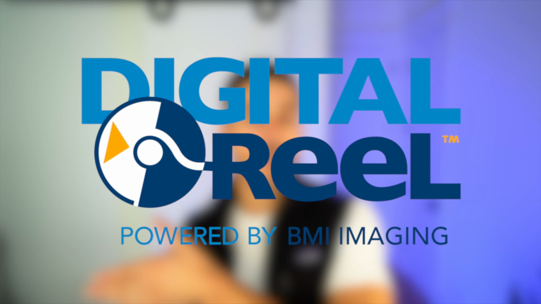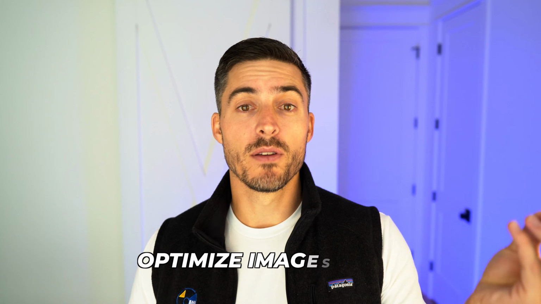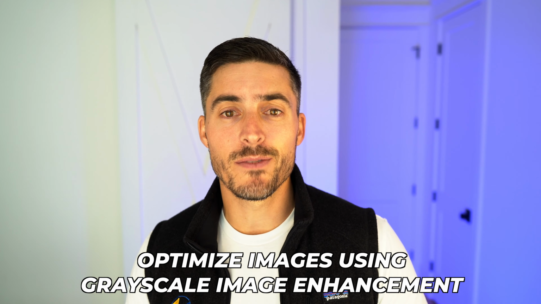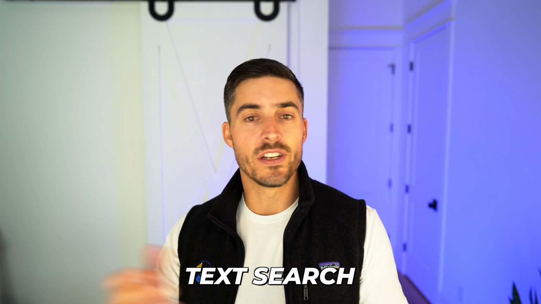Alternatively, you have our Digital Reel application, which if we're providing Digital Reel for you, we'd scan the records and immediately import them into Digital Reel as soon as they're ready. So during the project, you'd see images and entire rolls popping up as they're done. And what that allows you to do is, through our secure hosted application, you can log in, view those records, optimize images using grayscale image enhancement, globally search using text search and index search your entire collection to quickly get to those records and access them as soon as you need them.